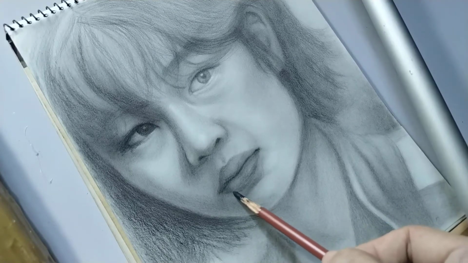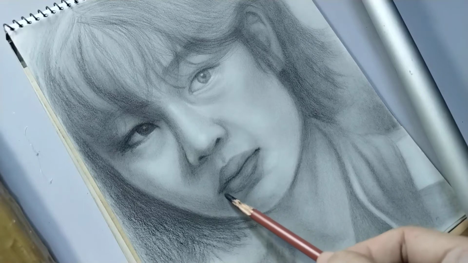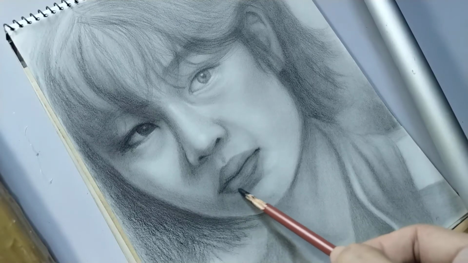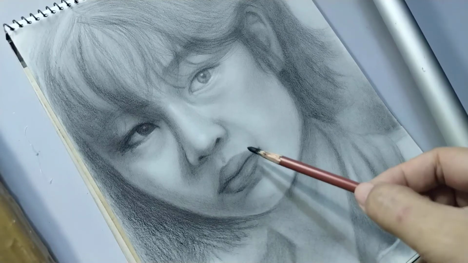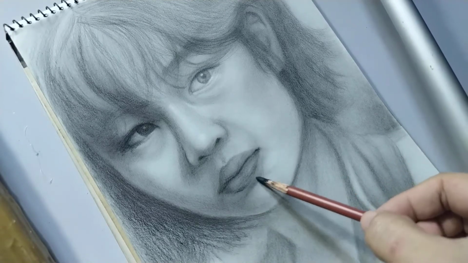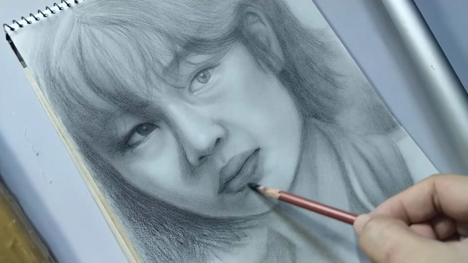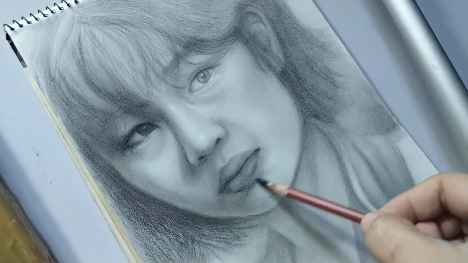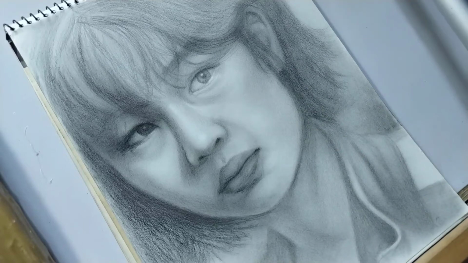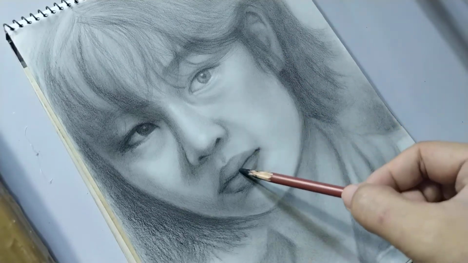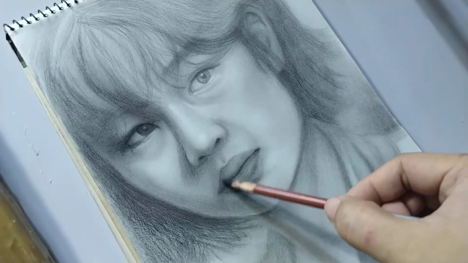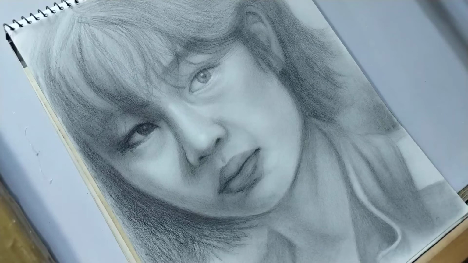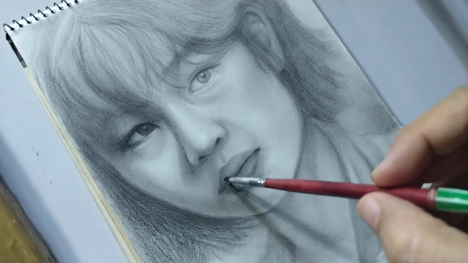Okay, and bringing out the shapes more by adding these values. Okay. Still, we can use our brush to soften this a little bit. Spread them out, like this.